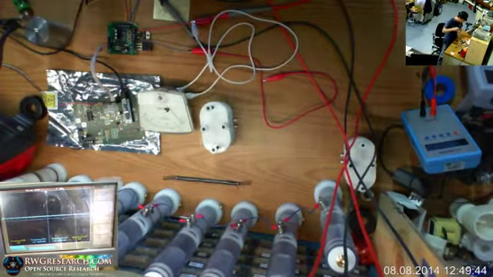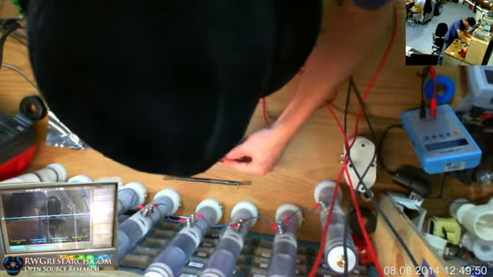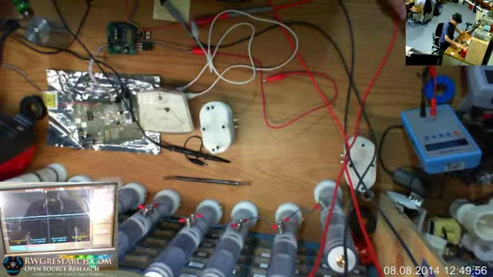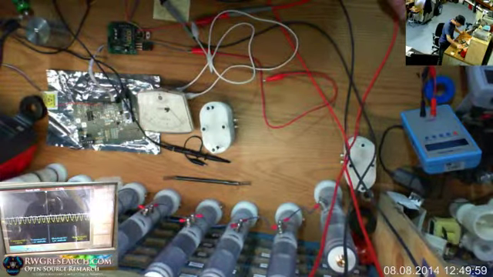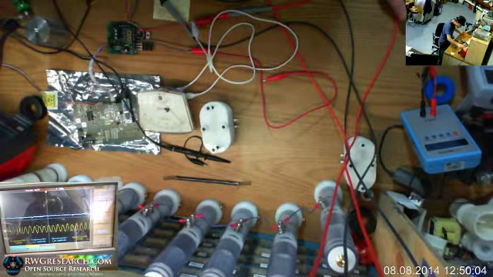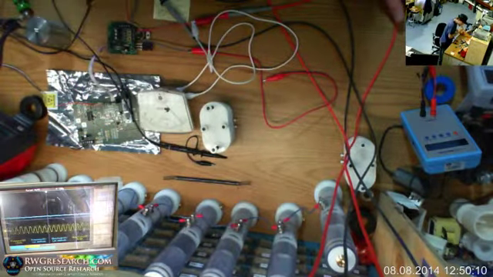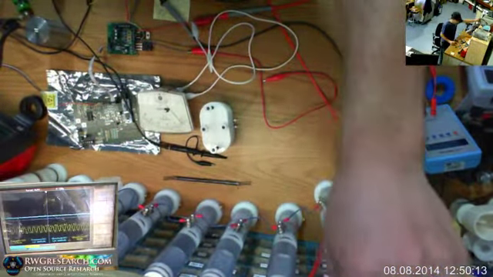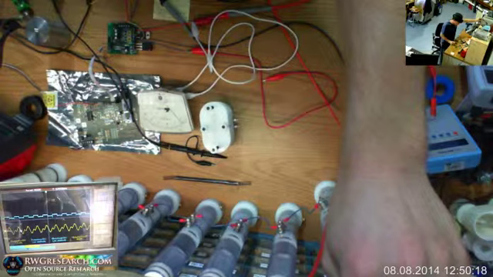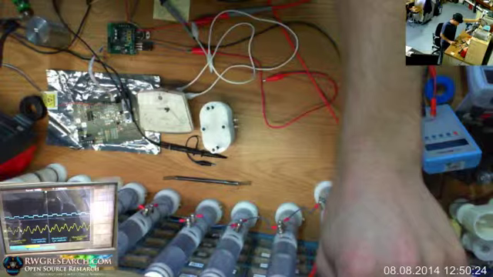So let's hook the scope up to the output. Directly across the output of the secondary. And get it on the screen. And we'll do 10 volts per division. Okay, if I turn, frequency doubling already.